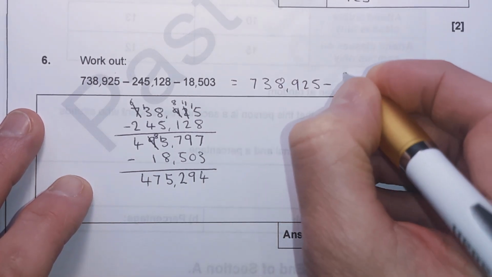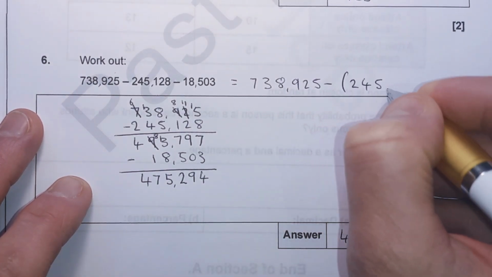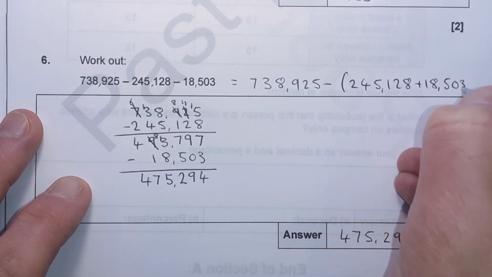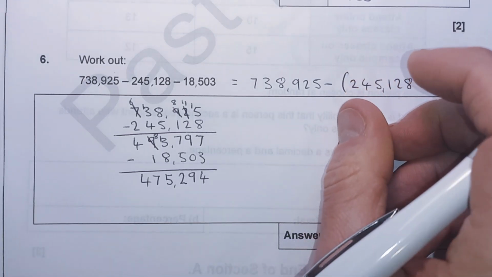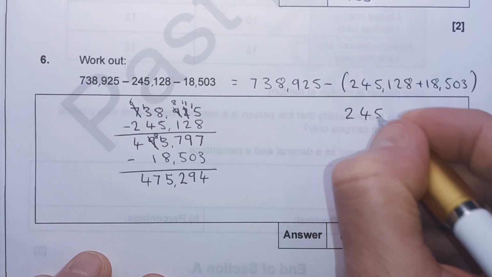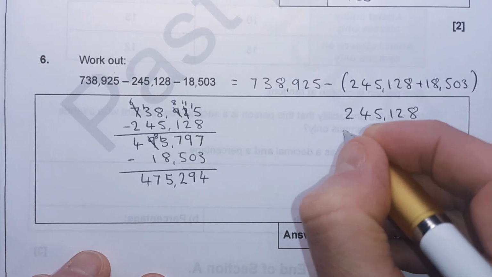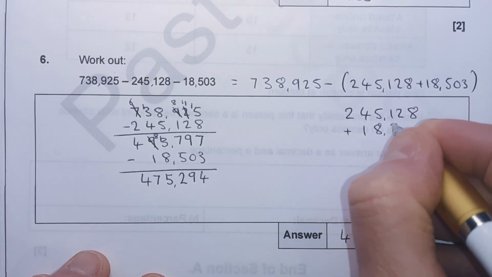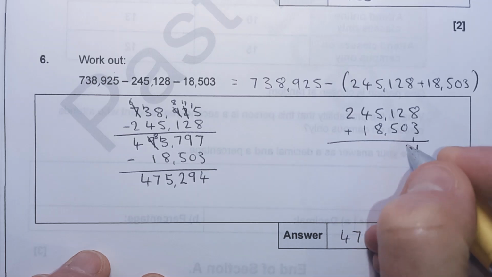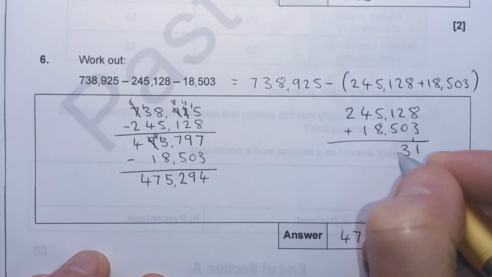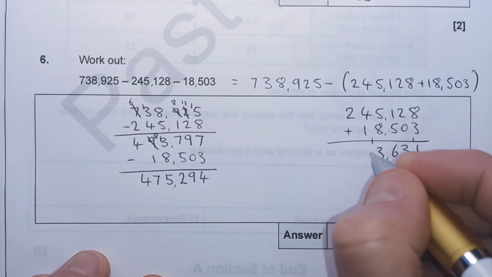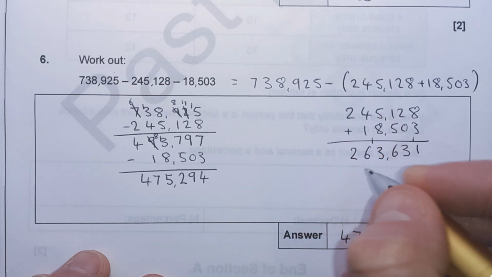But as I said, we can think of this as 738,925 minus, and then add these two together. Excuse me. Now, let's see if that works. So let's add these two together first. 245,128 plus 18,503. 8 plus 3 is 11. 2 plus 0 is 2, plus 1 is 3. 1 plus 5 is 6. 5 plus 8 is 13. 4 plus 1 is 5, plus 1 is 6. 2 plus nothing is 2.